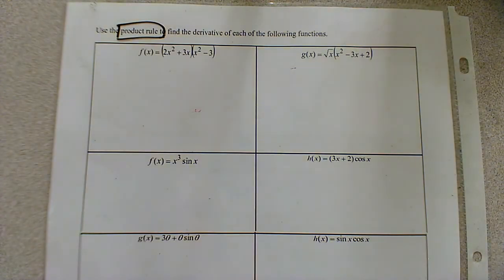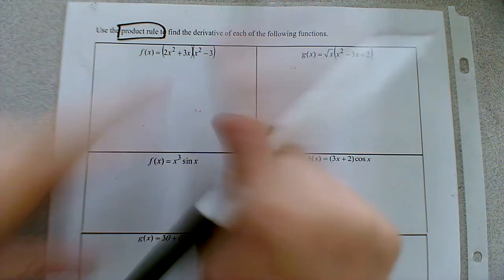So let's go ahead and take a look at some examples of this product rule on the next page. If you take a look at the first one, you might actually feel like multiplying those two quadratics together to get a quartic polynomial, and that would be perfectly all right. You can go ahead and go through the power rule from there, shortcut, no problem.